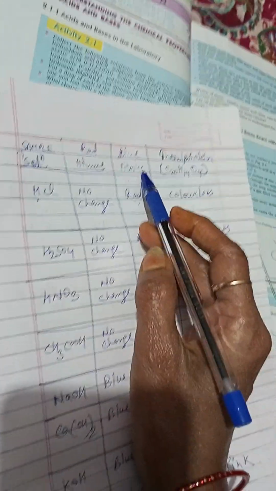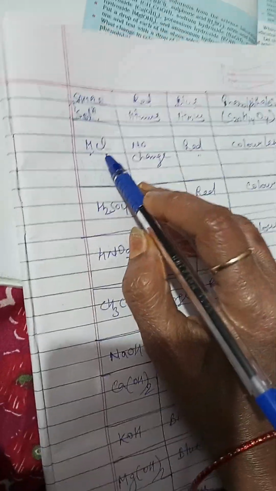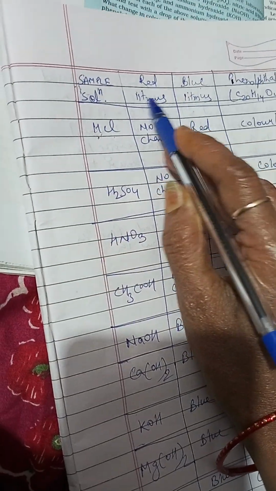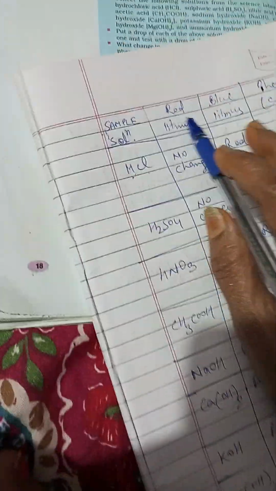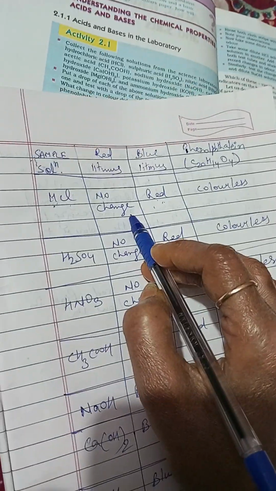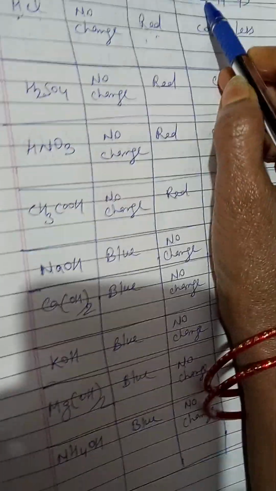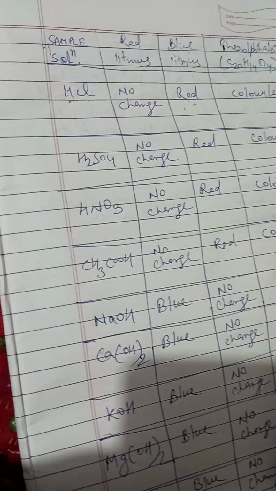As you know, an acidic solution changes blue litmus to red. So blue litmus will change into red. But what happened to red litmus solution? It does not show any change. And what happened with phenolphthalein? Phenolphthalein has the formula C20H14O4. With HCl, phenolphthalein is colorless.